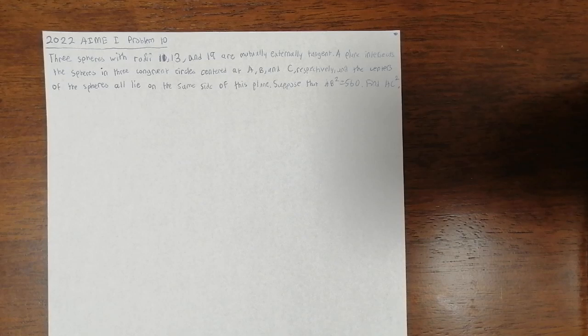Hey guys, so in this week's video we're going to be doing the 2022 AIME I Problem 10. The problem states that three spheres with radii 11, 13, and 19 are mutually externally tangent.